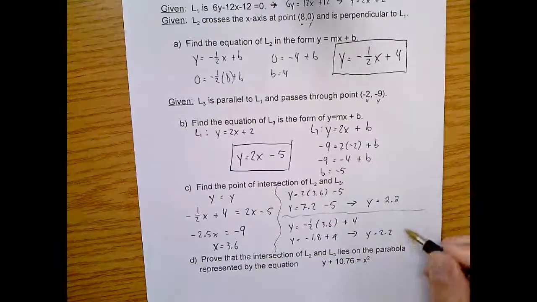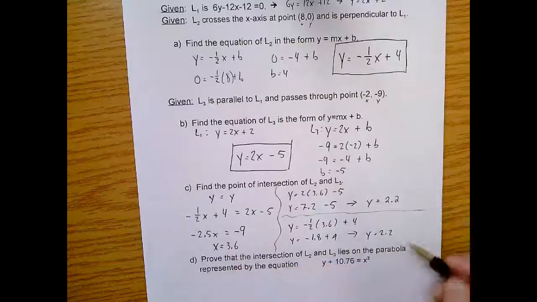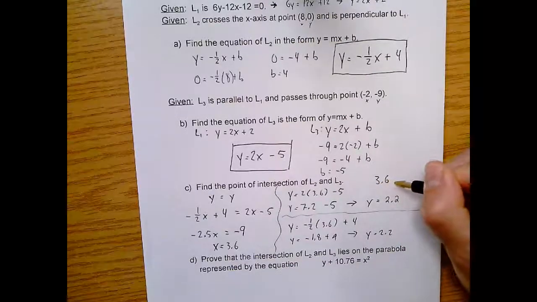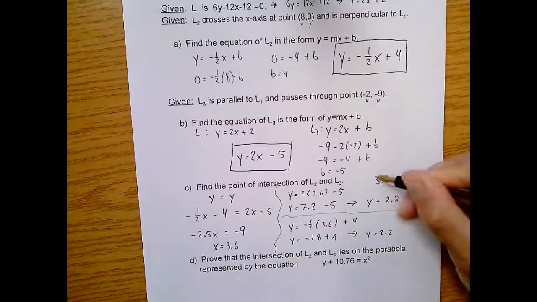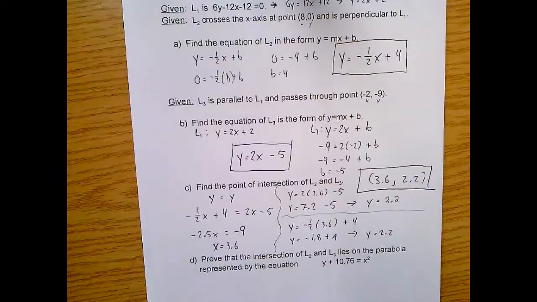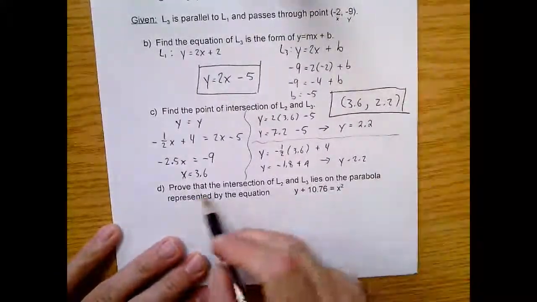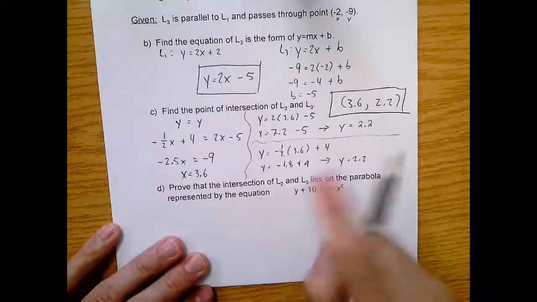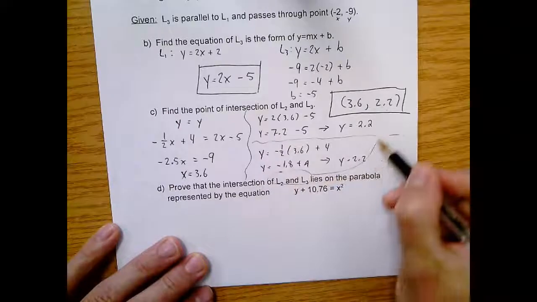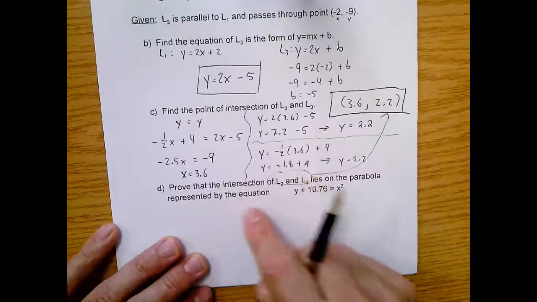So there we go. We know that the point of intersection right here, the x is 3.6 and the y is 2.2. So I'll just put it right here, 3.6 and 2.2. That's in parentheses because those are the coordinates. There you go. Here we go. Last one. Let's see here. It says, prove that the intersection of L2 and L3, okay, so that's that right there. So this is what they're talking about. It says, prove that this point lies on the parabola represented by the equation.